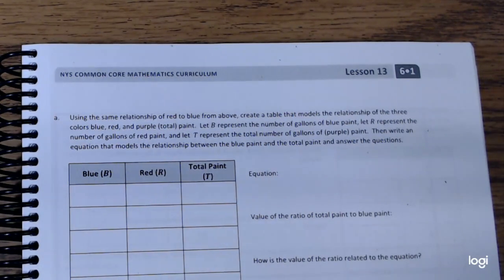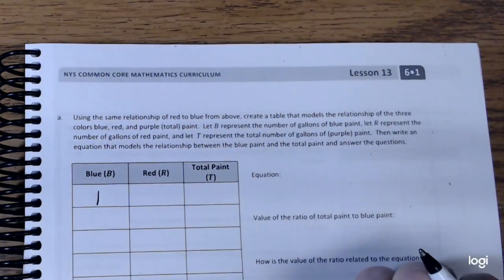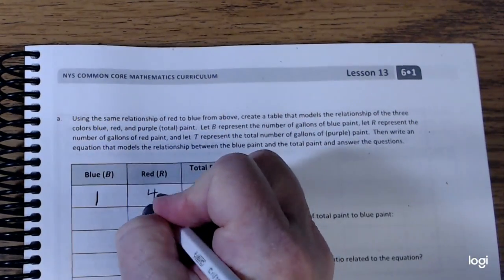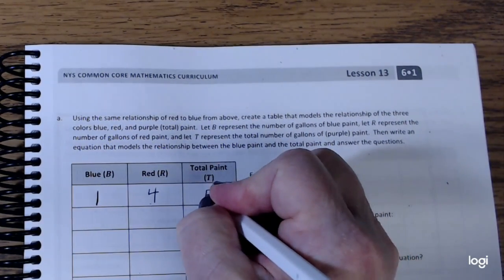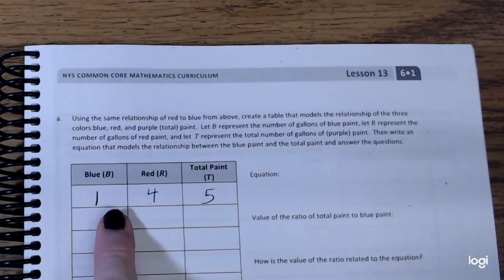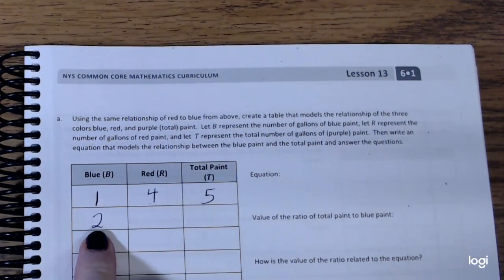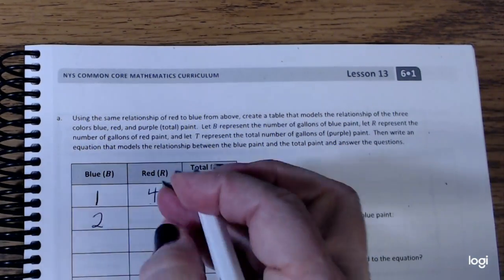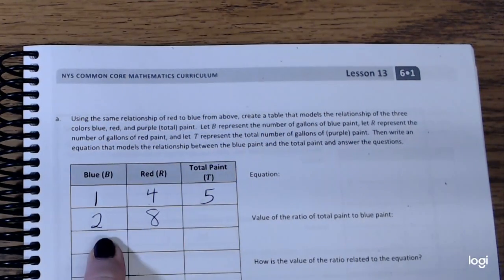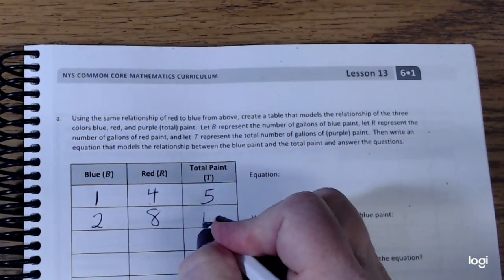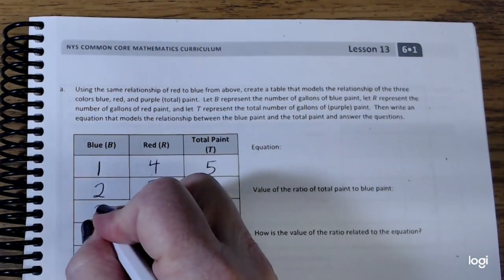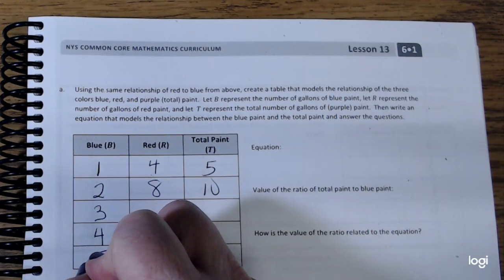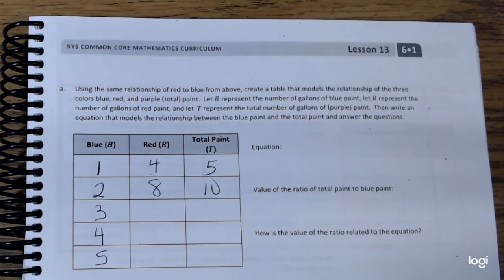All right, so we already know that the relationship is for every 1 blue gallon of paint, we have 4 red. What's the total gallons? 4 plus 1 is 5. So if I would do 2 gallons, 2 times 4 is 8. Total gallons, 8 plus 2 is 10. So remember, we're doing total this time. Well, what if I told you we have 3, 4, and 5 gallons of blue paint? Go ahead and see if you can fill in those missing numbers in our table for me.